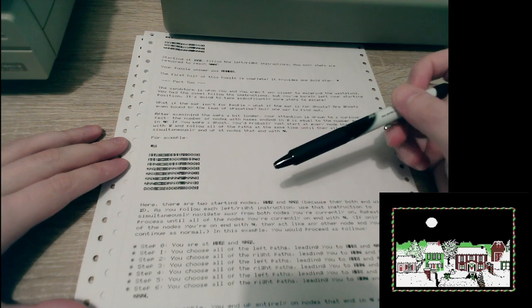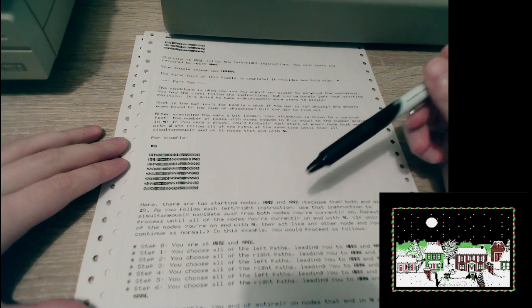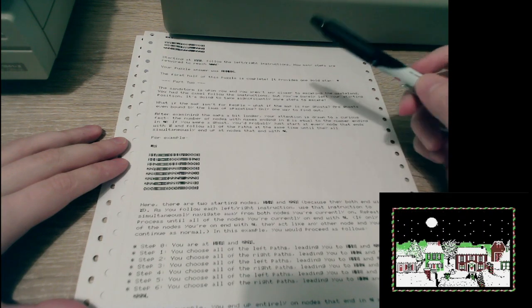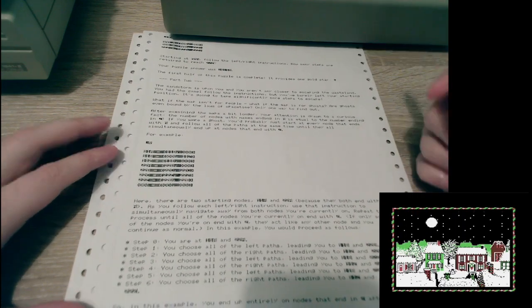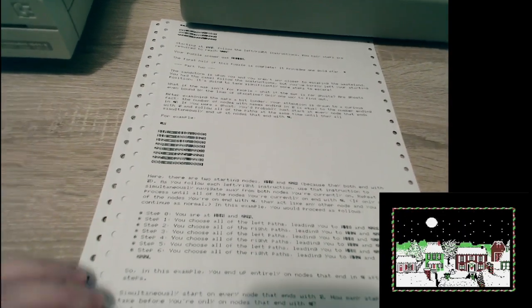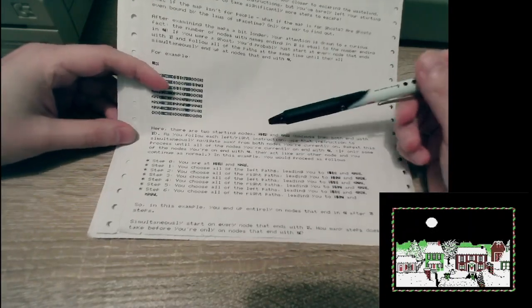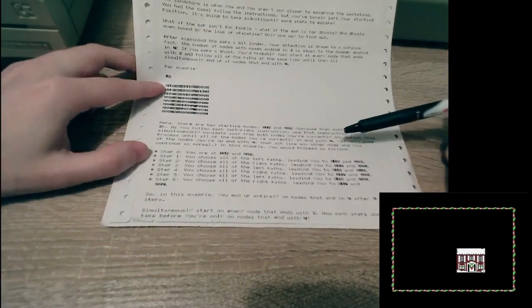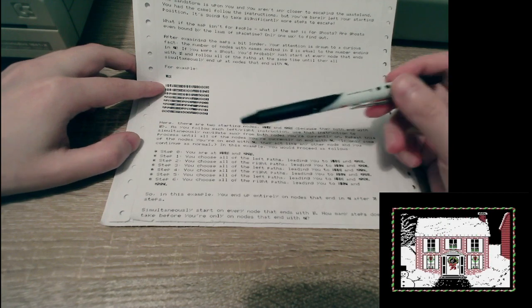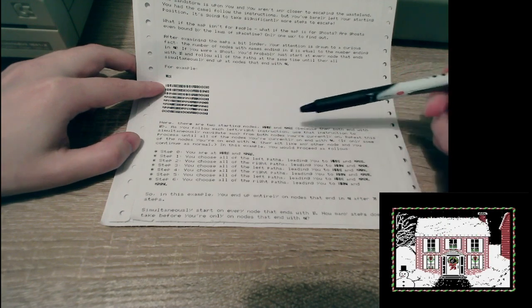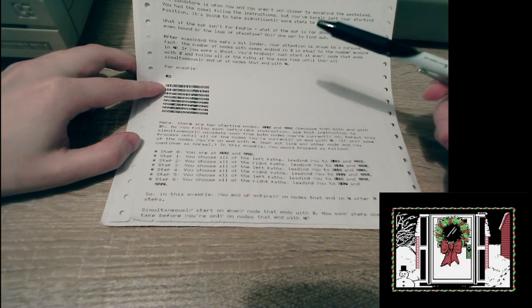As you follow each left-right instruction, use that instruction to navigate away from both nodes you're currently on. Repeat this process until all of the nodes you're currently on end with a Z. If only some of the nodes you're on end with the Z, they act like any other node, and you continue normal.